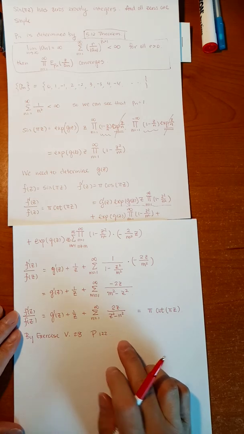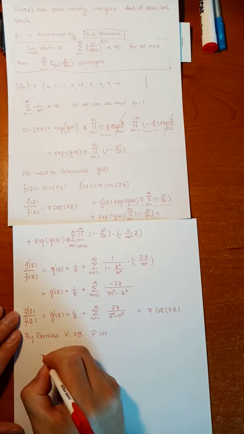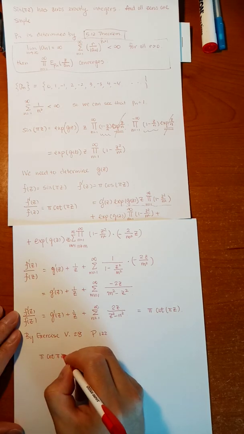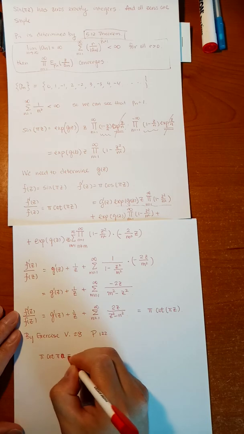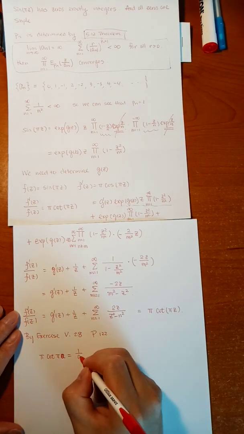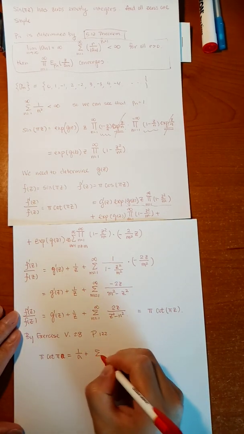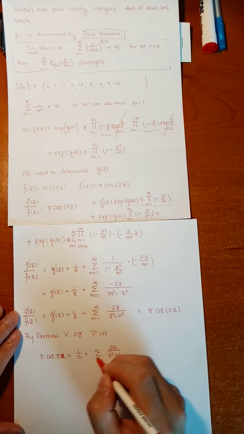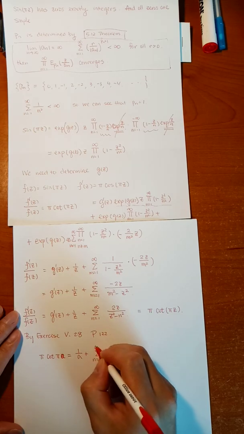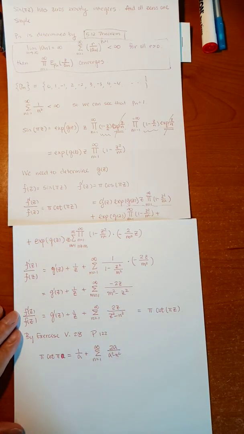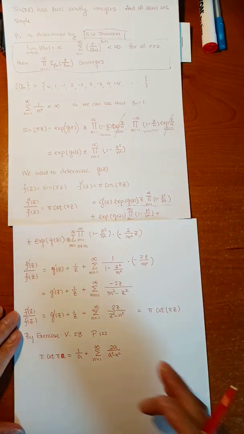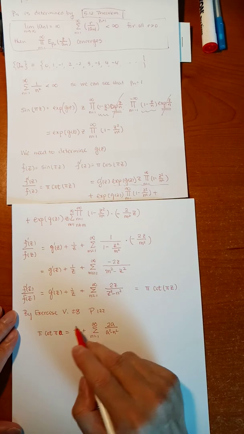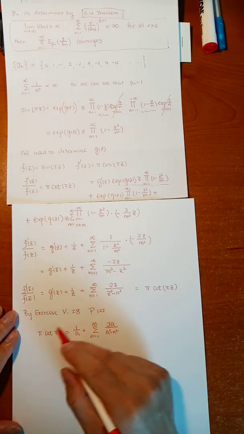They get that pi cotangent pi a is equal to 1 over a plus sigma 2a over a squared minus n squared, n from 1 to infinity. So you see here, we don't just simply compute it. We actually have to integrate all the information we have. So by this exercise, we have this formula.